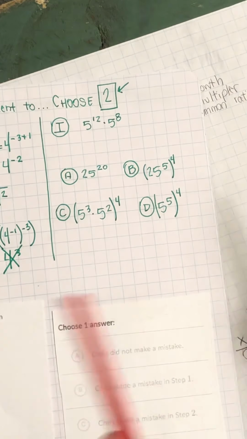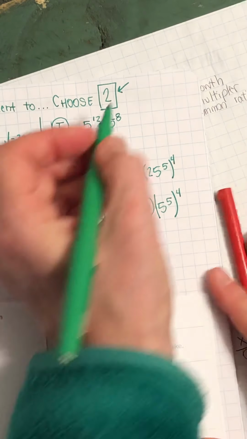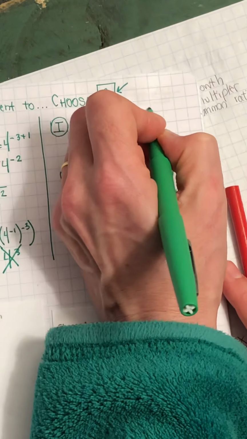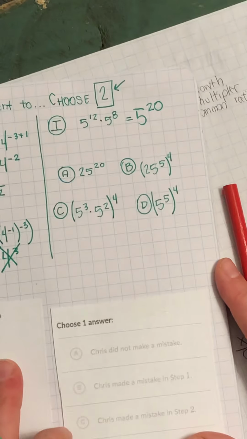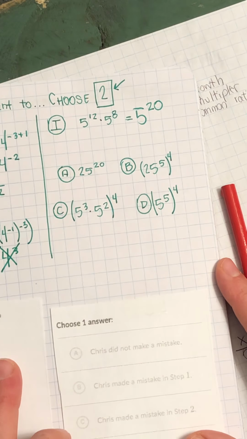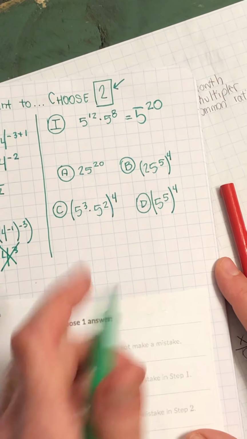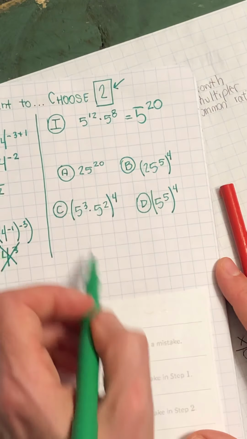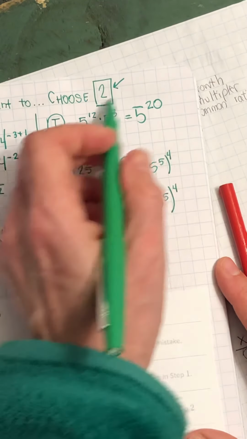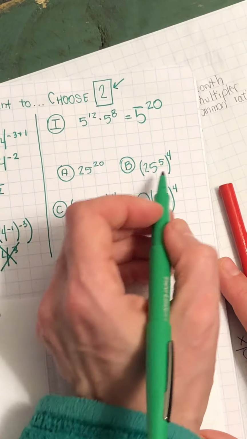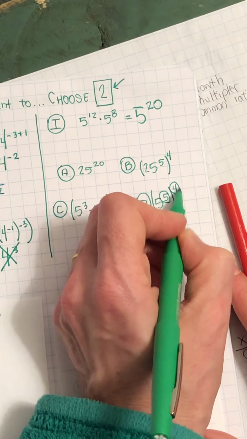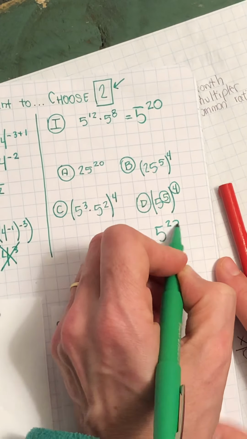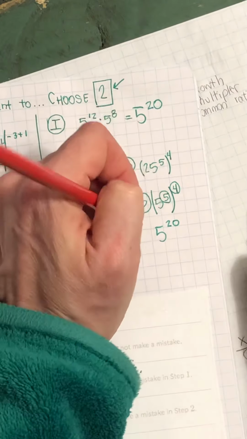Next one. When we multiply with exponents, we add the exponents. So this is going to be 5 to the 20. So what else looks like 5 to the 20? Well, if I look at this one, I don't like the 25s because they just freak me out and I don't want to deal with that right now. So when you take a power to another power, we multiply. 5 times 4 is 20. So that's definitely 1.